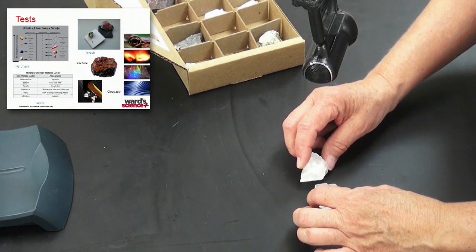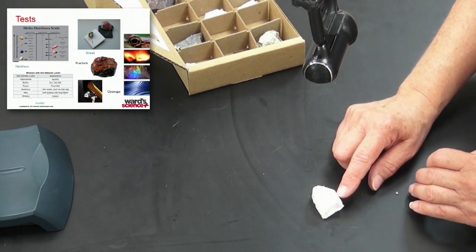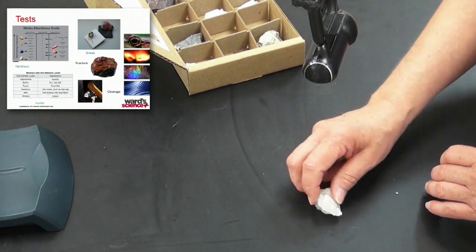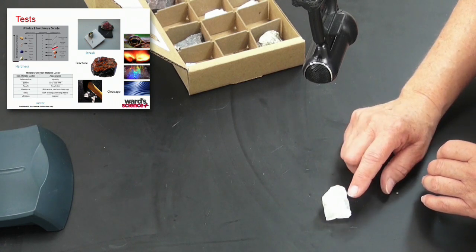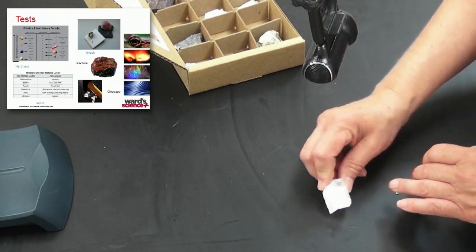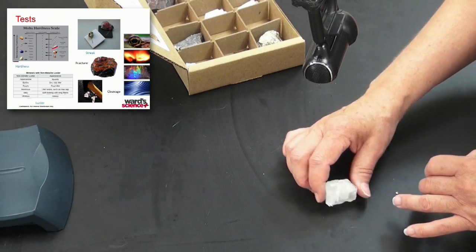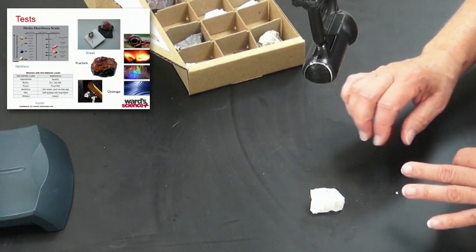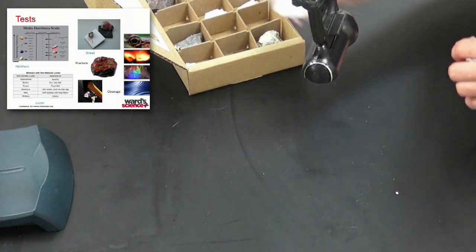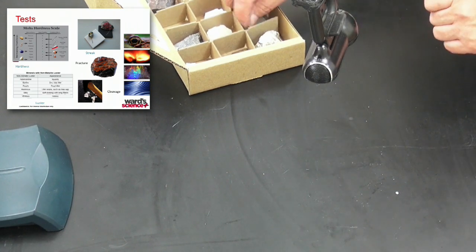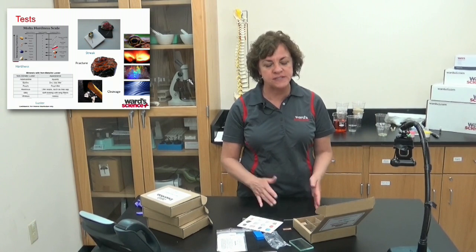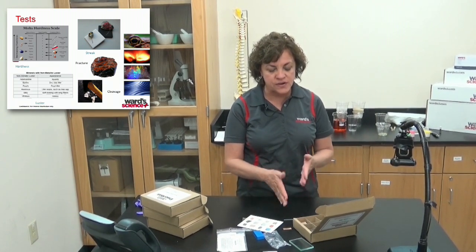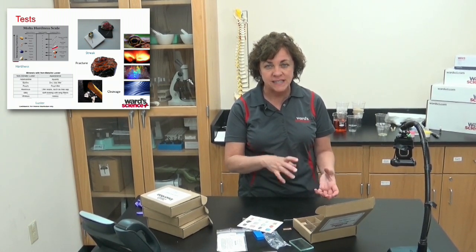in comparison to the other white one here, which is actually quartz. And you can see that it is fracture. It's got kind of cracks. It breaks in a jagged way instead of in a clean, angled way. All right, so that's cleavage versus fracture, and it depends on what atoms are there and what structure they're actually in as to how they break when you hit them.